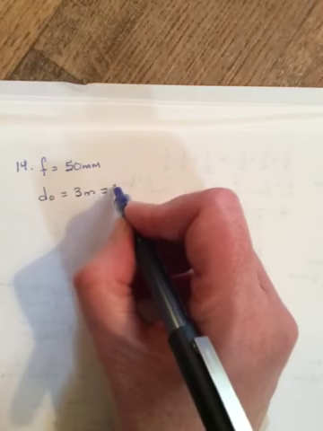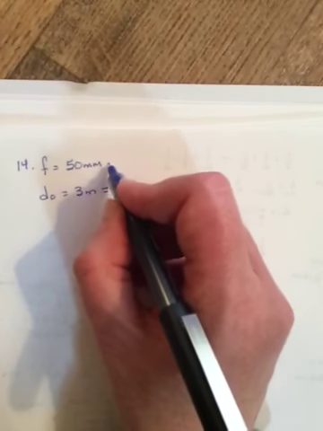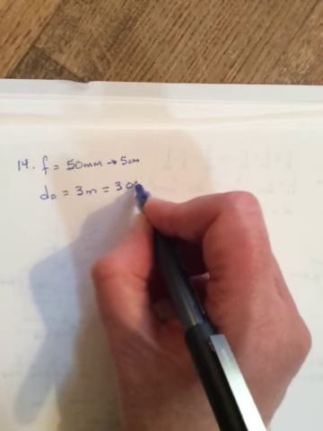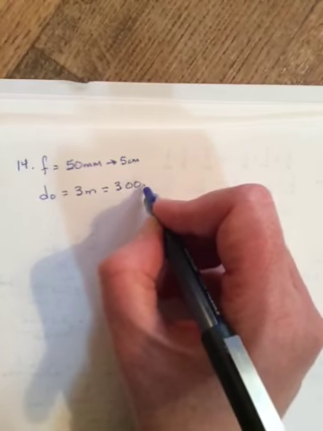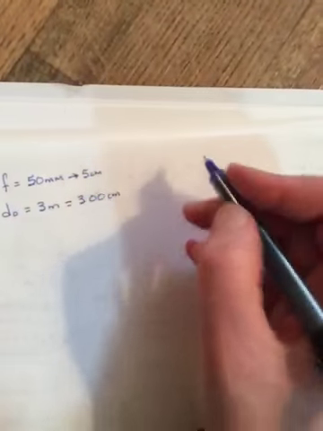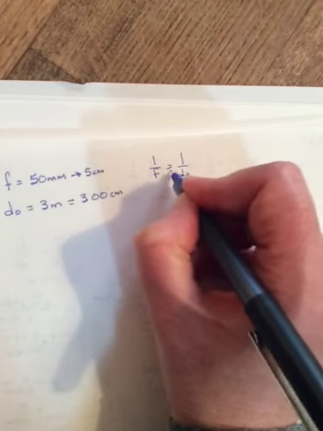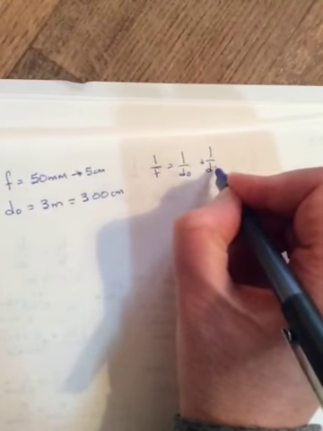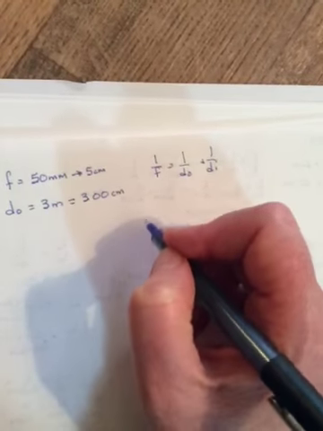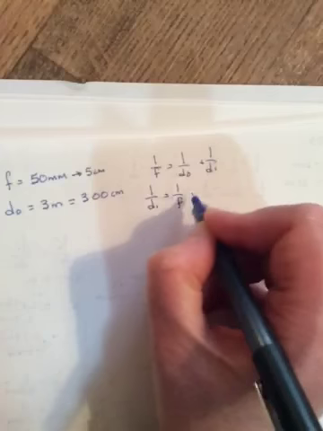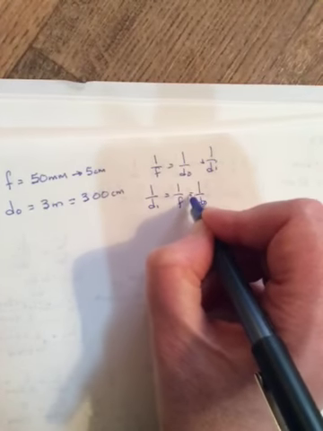Okay, so I'm going to change this one. Maybe I'll change this to 5 centimeters, and I'll change this to 300, just because I don't like really huge numbers. Or you could do 50 and 3,000. So 1 over f is equal to 1 over do plus 1 over di. We're looking for di. 1 over di is equal to 1 over f minus 1 over do.